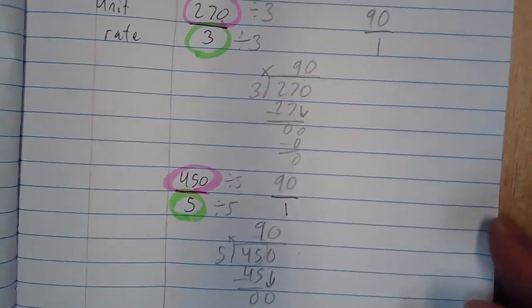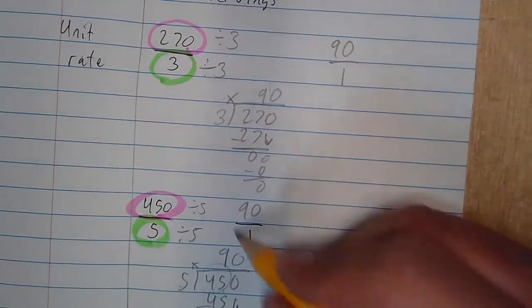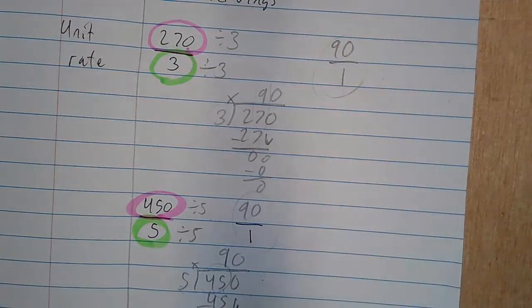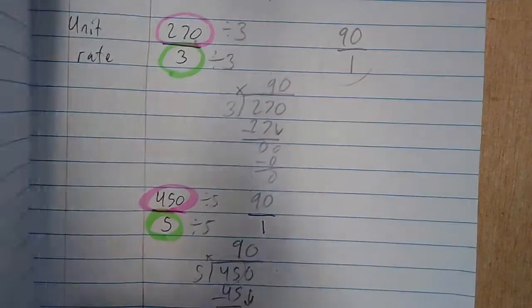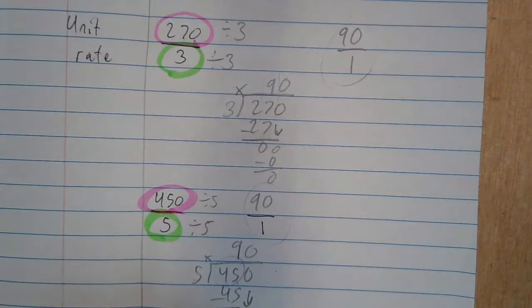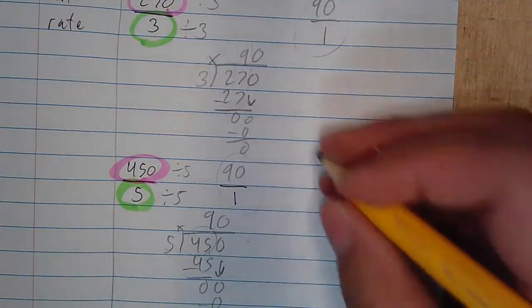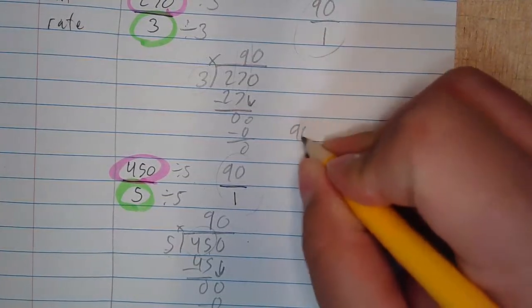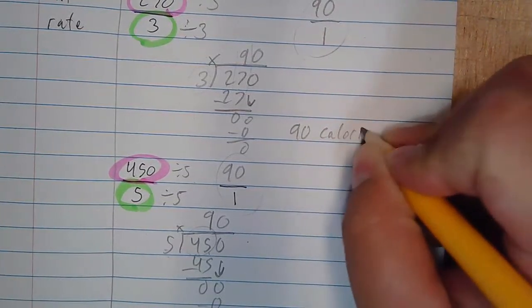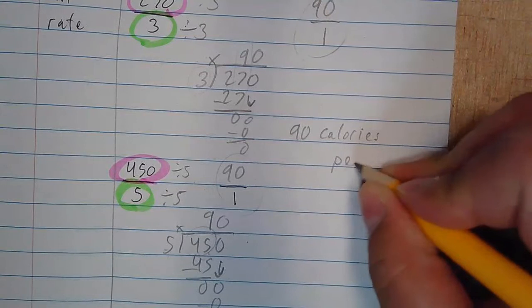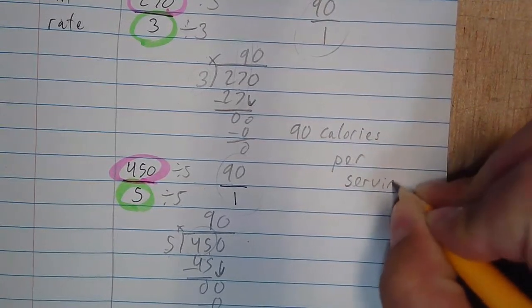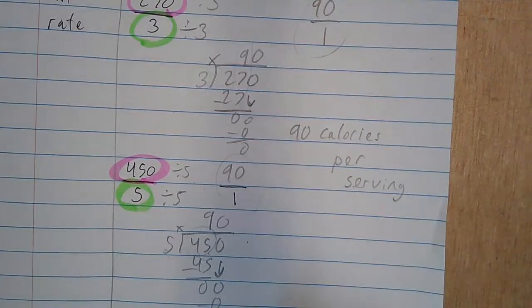Okay. All right. But what is this saying? Again, what is the ratio saying? And I forgot to do that with the other problem, but we're going to do it here. 90 to 1 means we have 90 calories per serving.